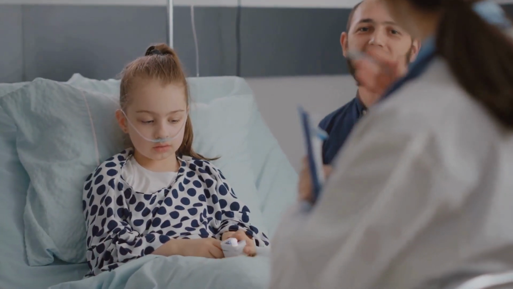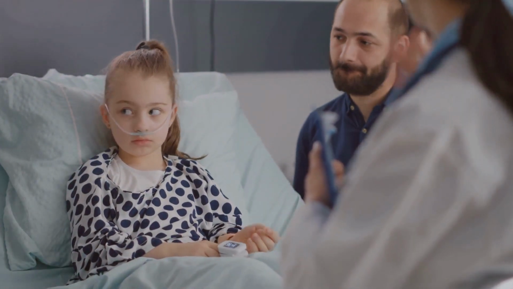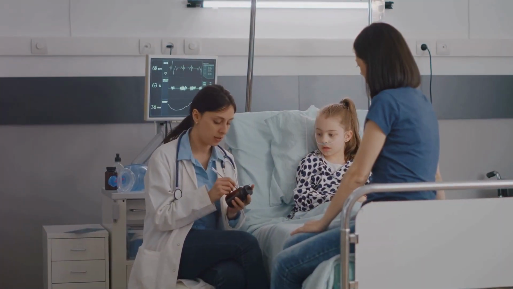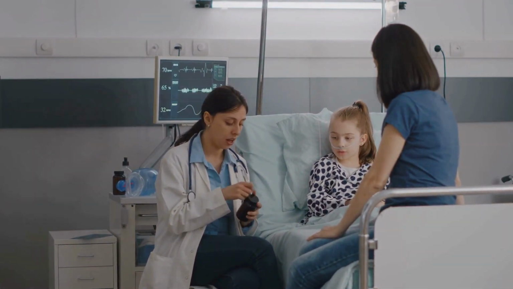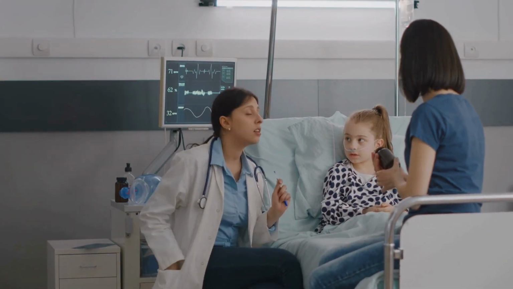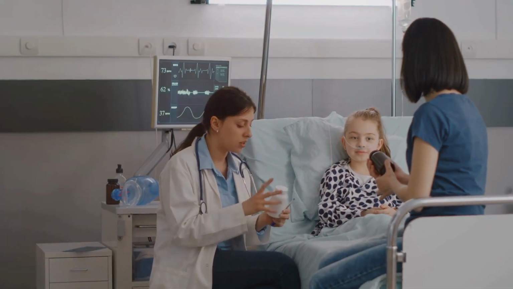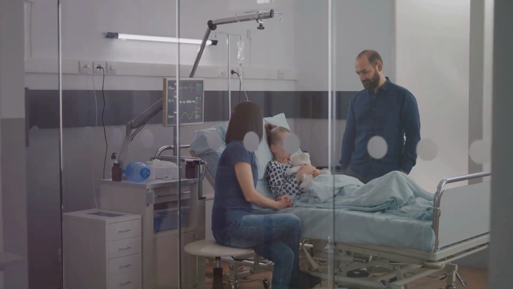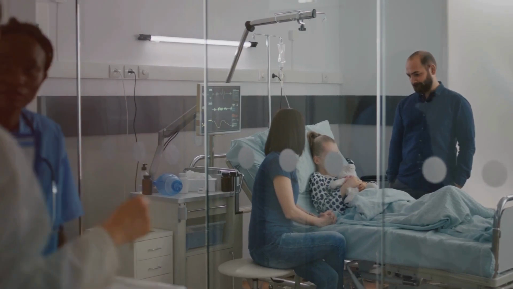Moving on to a crucial element of pediatric post-anesthesia care, pain management. Children's experience of pain can be quite different from adults, and their expression of discomfort can often be nonverbal. It is therefore essential for healthcare providers to be adept at recognizing and assessing pain in children.